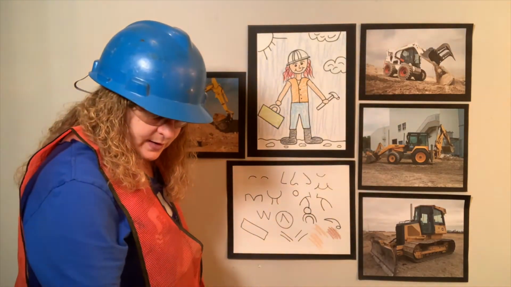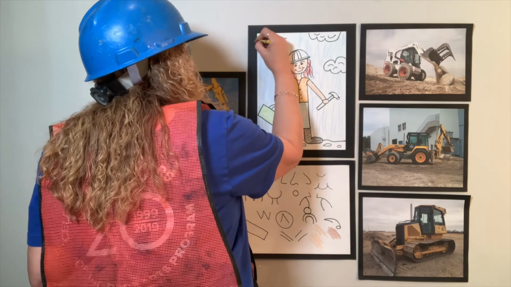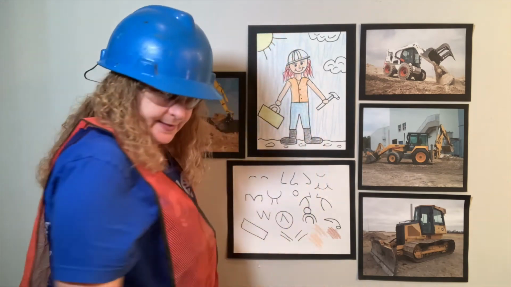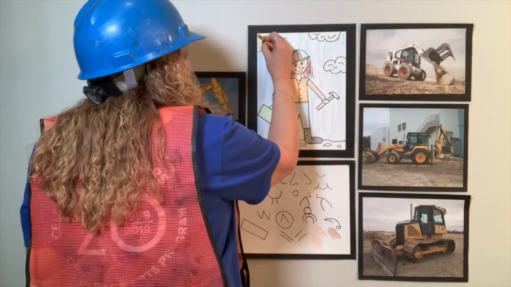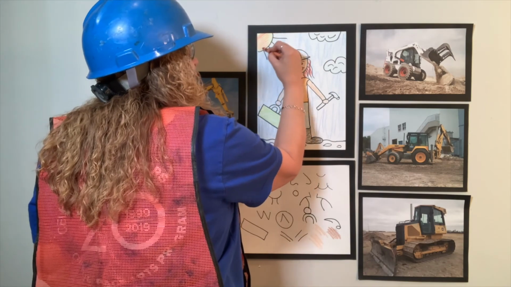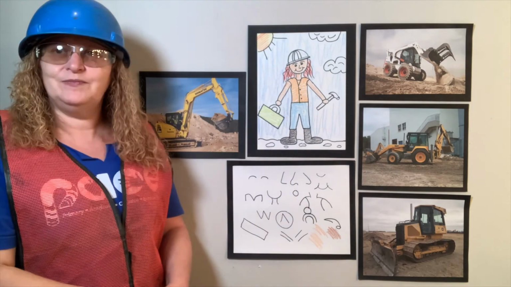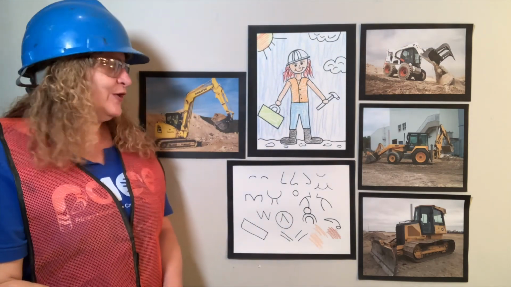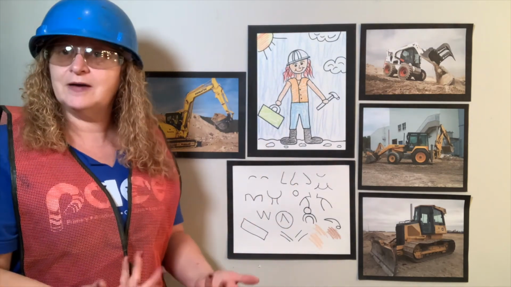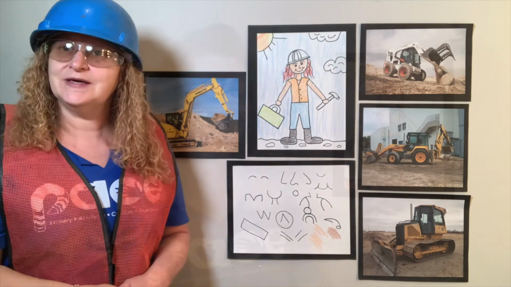We could also color our sun yellow. Maybe we could go back and we could even add some orange or some red. So there you go. You now have a picture of yourself as a construction worker. And when you have time, you could add things to your picture.